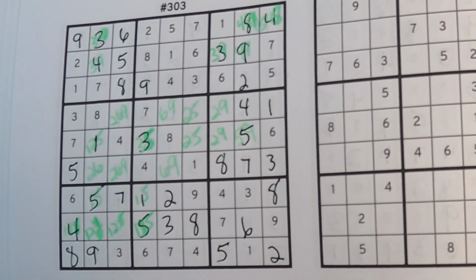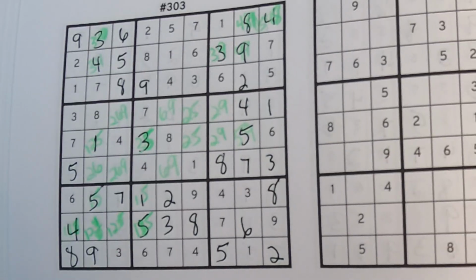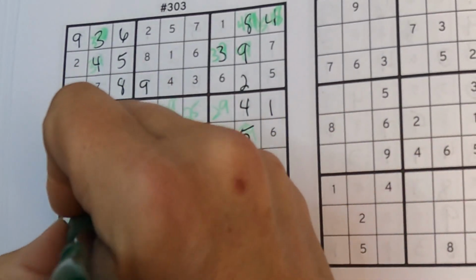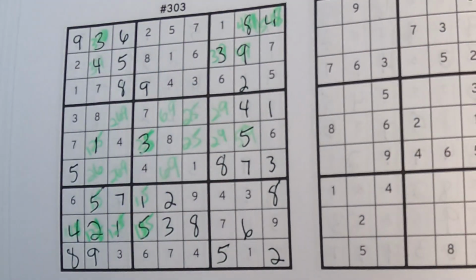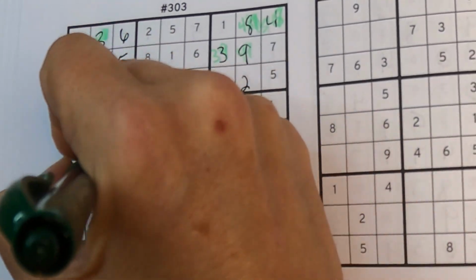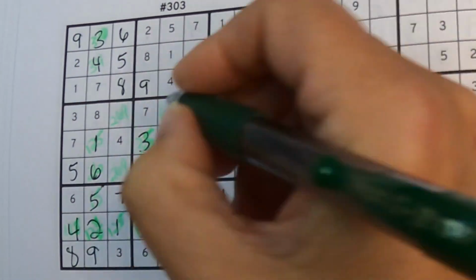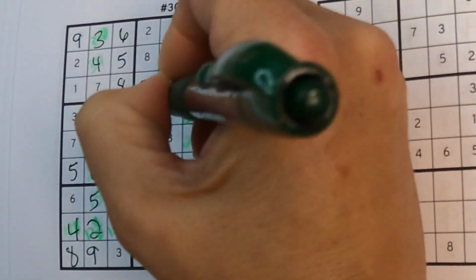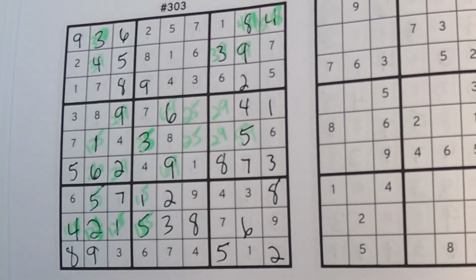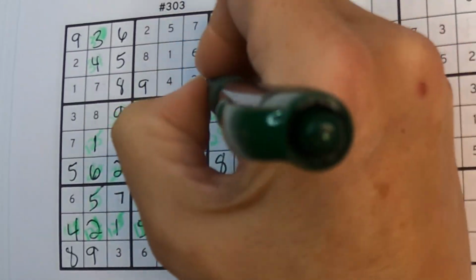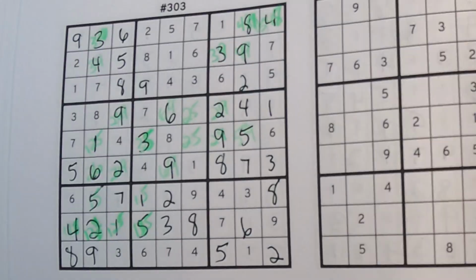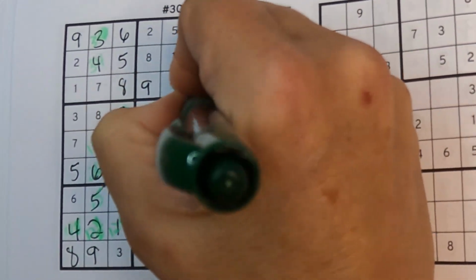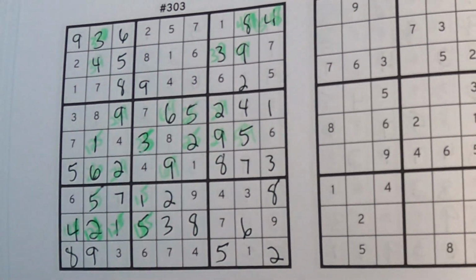Now we need to go back and look. This 1 makes this our 2, 1. That 2 makes this our 6, 9, 2, 9, 6. That 9 makes this our 2, 9. And that 2 makes this our 5 and 2.